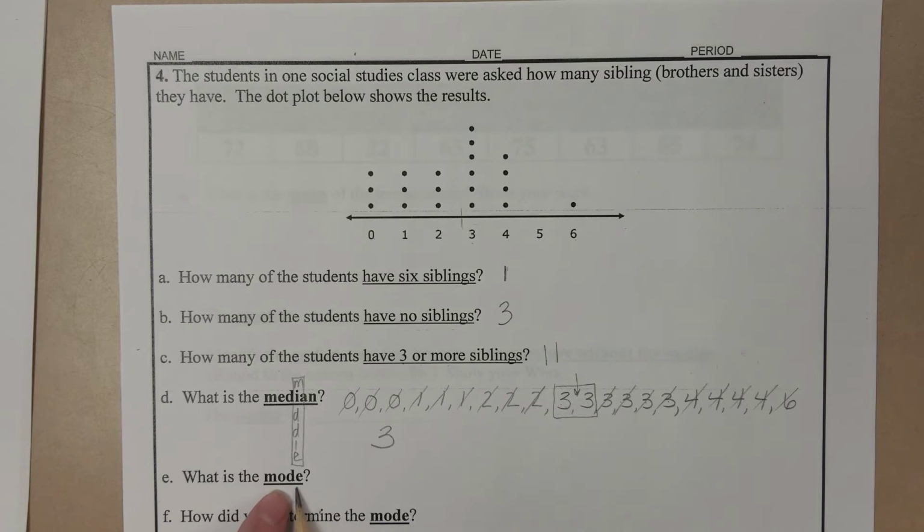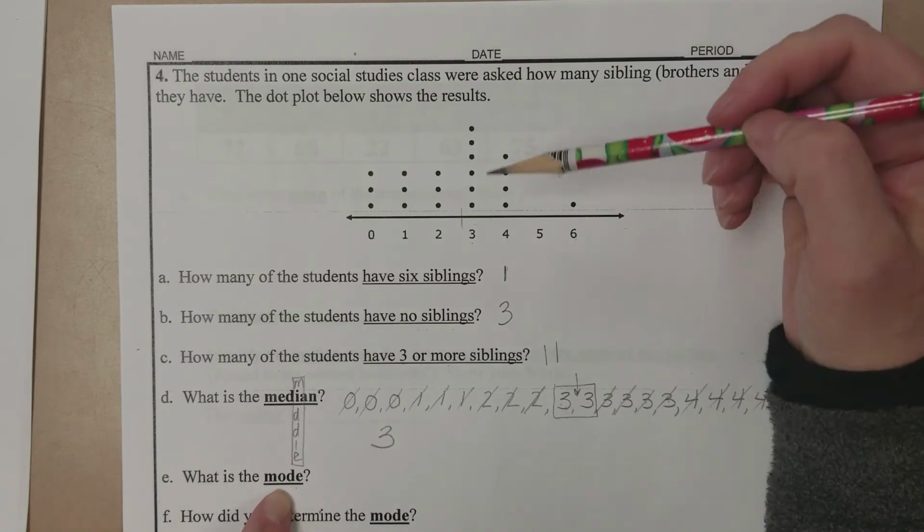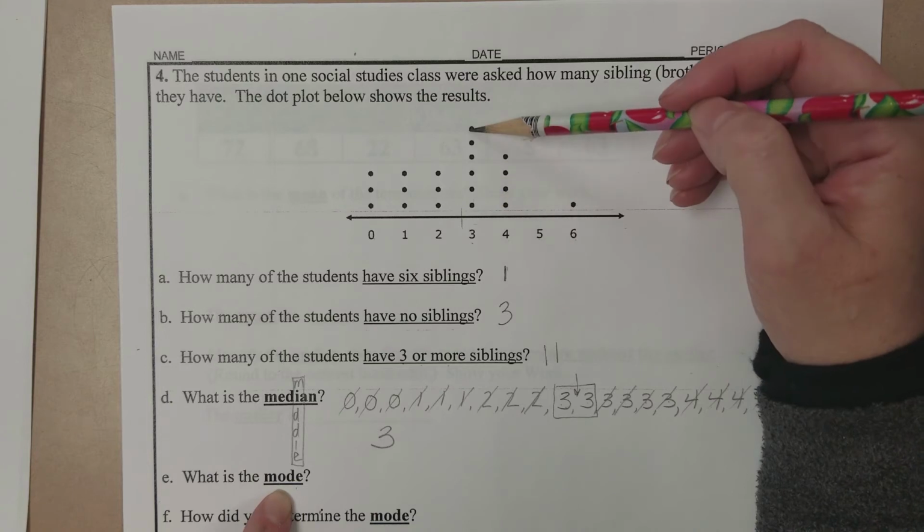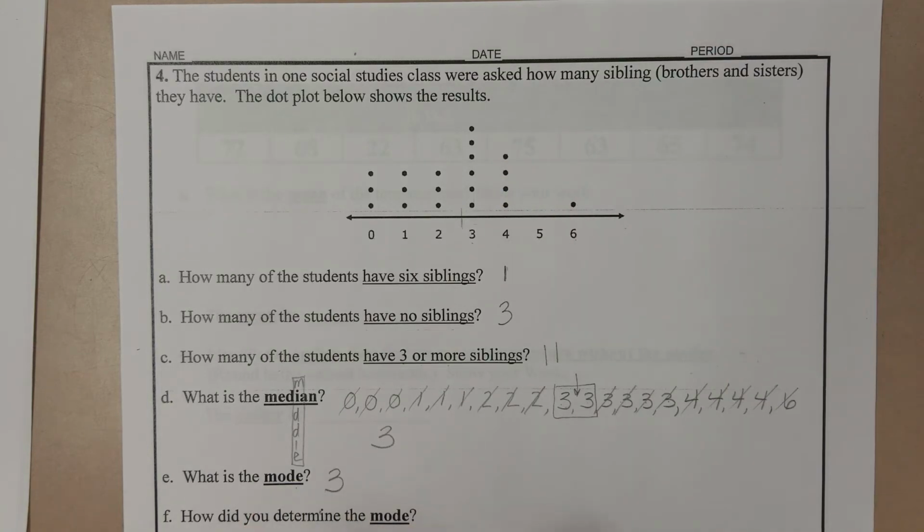The mode is the most often occurring piece of data. In this case, most of the people had 3 siblings. How did you determine the mode?